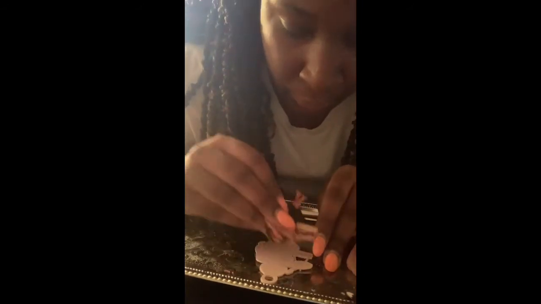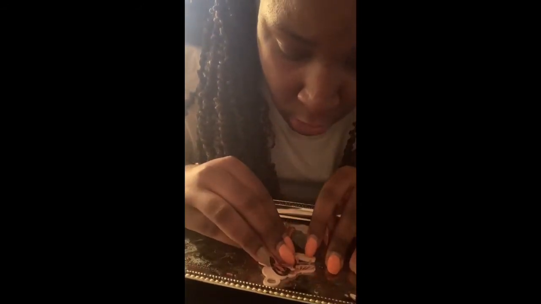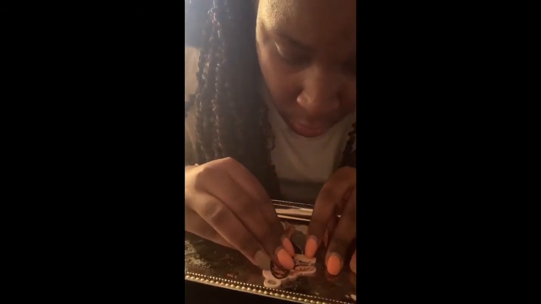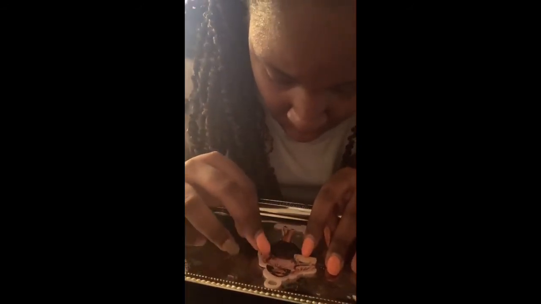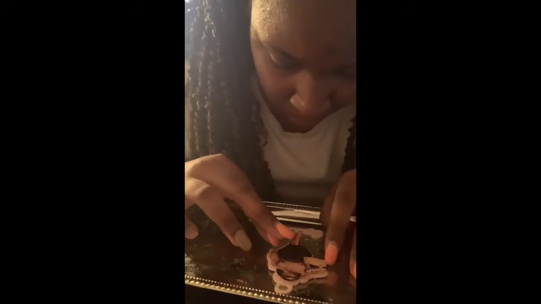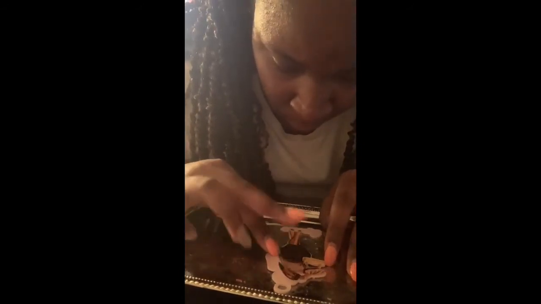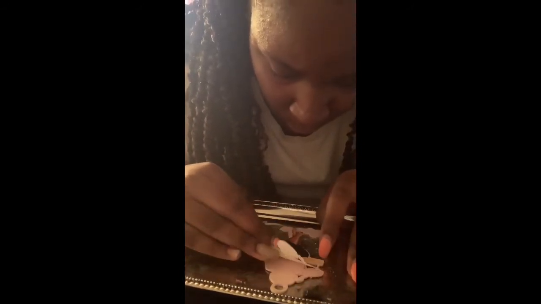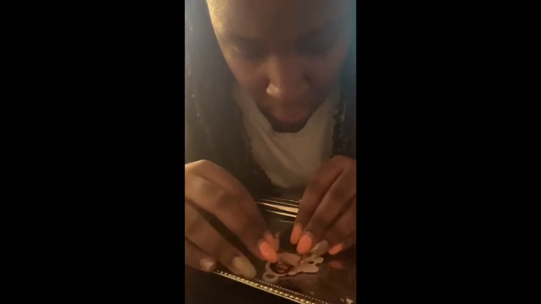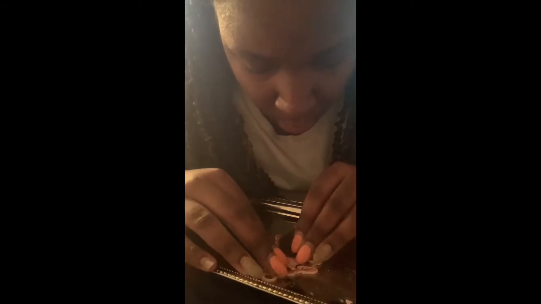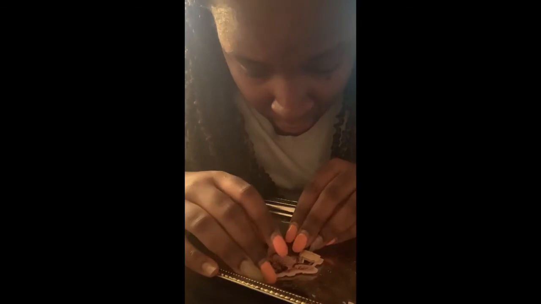Make sure you're very precise in sticking the image on where it matches the correct way, because you don't want to mess that up. It might take a little time, but you definitely want to make sure that it is even.